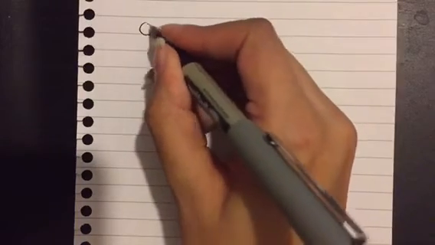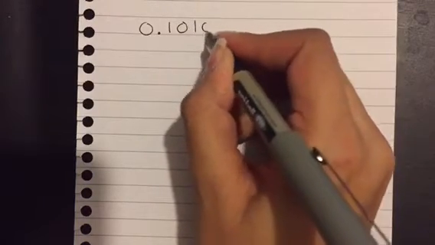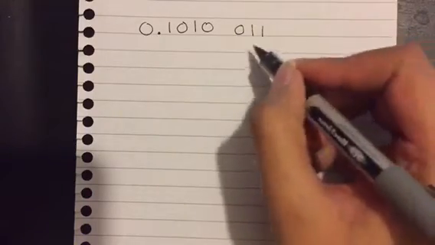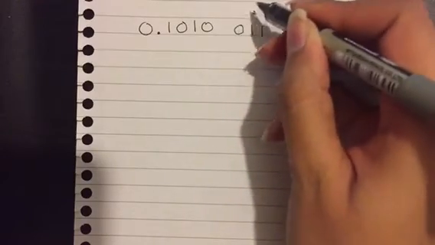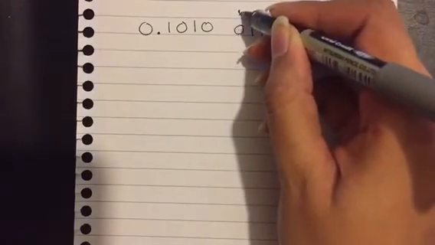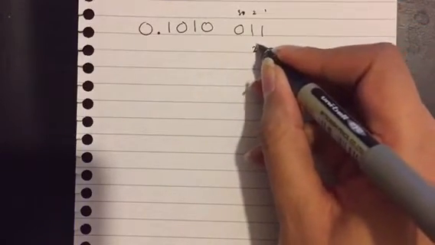Okay, so the other question on your exam paper will be to convert a floating point number back to its original value. So we're going to work backwards now. So for example, if you had a number like 0.1010 011. Now in the exam they've left the space, so we know that this is the exponent. So if we go back and we just do 2, 1, we know that this is going to be the sign. So we know that this is to the power of 3. So we straight away know that the exponent is 2 to the power of 3.